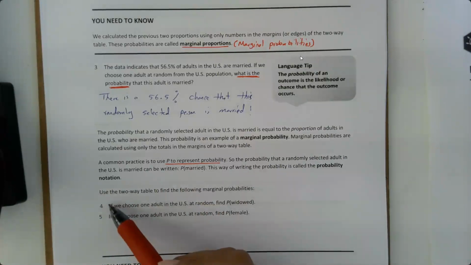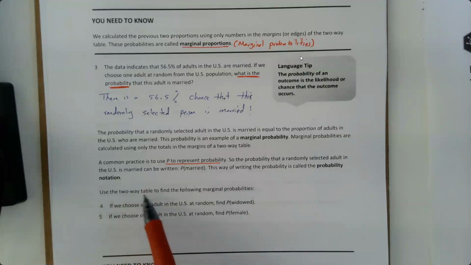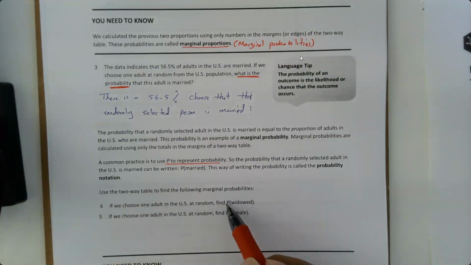Let us answer questions 4 and 5. Use the two-way table to find the following marginal probabilities. Question 4 says, if we choose one adult in the US at random, find the probability that this person is widowed.